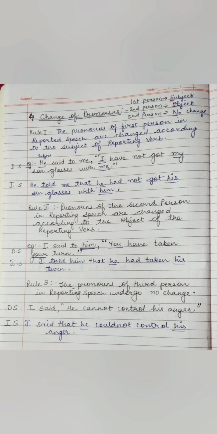Rule 3. The pronouns of the third person in the reported speech undergo no change. For example, I said, "He cannot control his anger." Now students, the pronoun in the reported speech is he, and he is a third person pronoun, so it will undergo no change. So again, first person pronoun changes as per the subject of the reporting verb, second person pronoun changes as per the object of the reporting verb, and third person pronoun undergoes no change. You can learn it with the acronym SON.